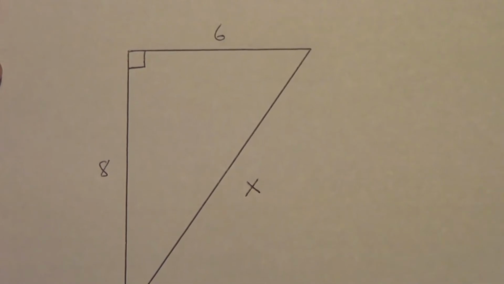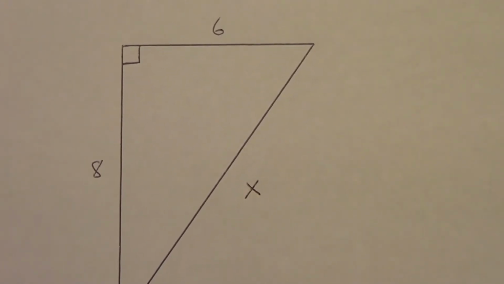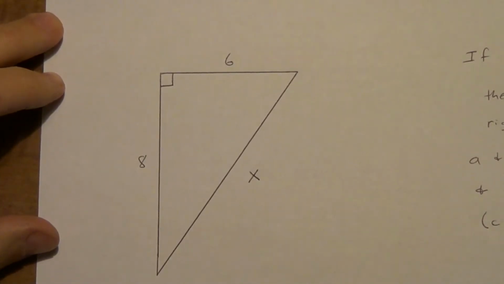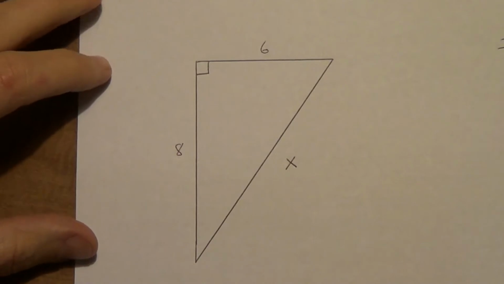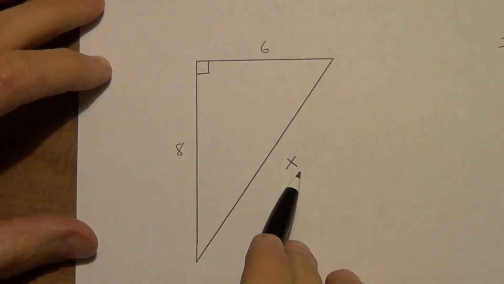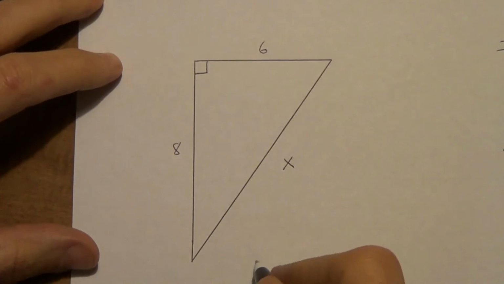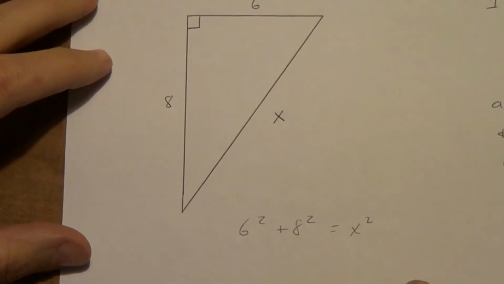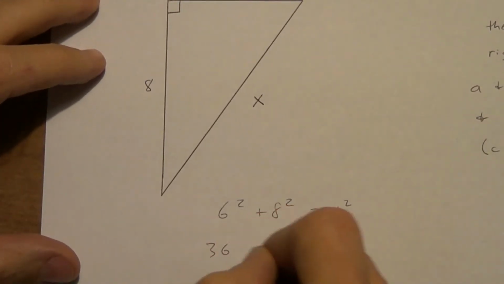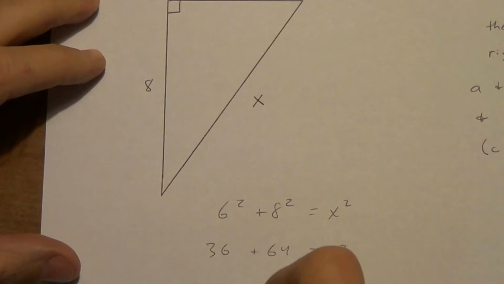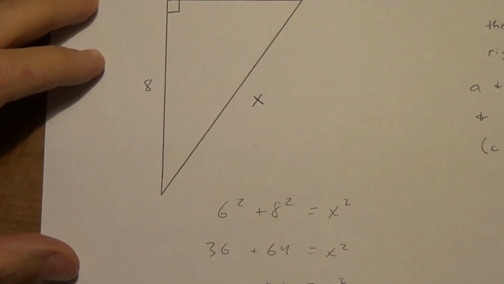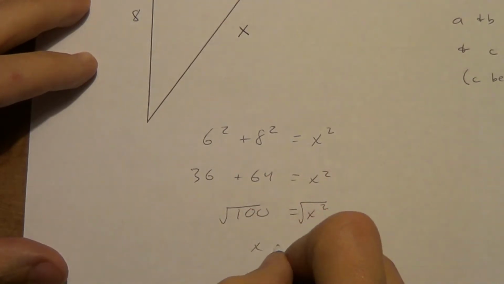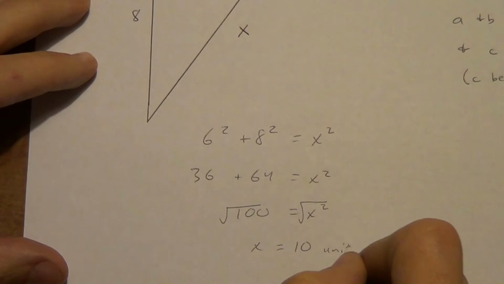So right now we have 6, we have 8, and we have x. So we know that a squared plus b squared equals c squared if we have a right triangle, which we do here. A and b are the legs, c is the hypotenuse, so we're going to go ahead and do this work here, and then we're going to talk about it a little bit. 6 squared plus 8 squared equals x squared. 6 squared is 36, 8 squared is 64, 100 equals x squared, and we take the square root of both sides, and x equals 10 units.